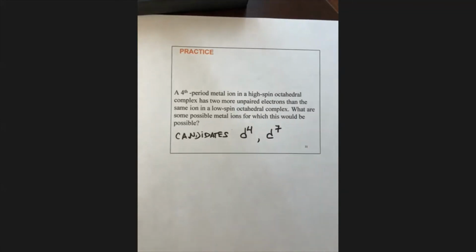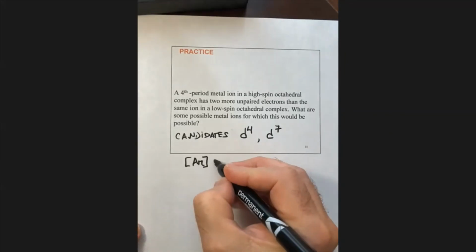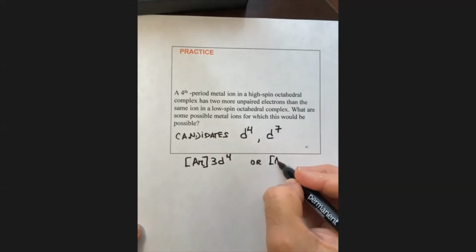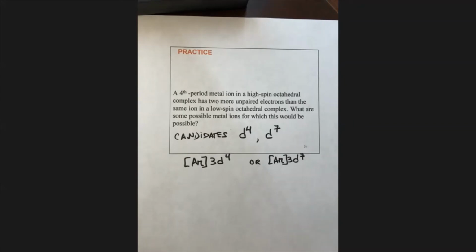So now it's a matter of you finding out what ions in the third period could have a configuration d4. So basically you're talking about this. It has to be Ar 3d4 or Ar 3d7. So you have to get some metal that when you take electrons away, you end up with one of those configurations. All right.